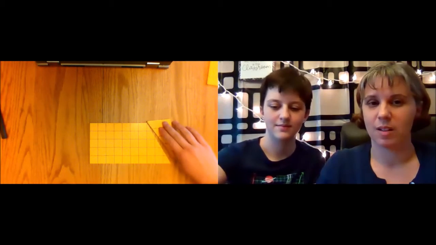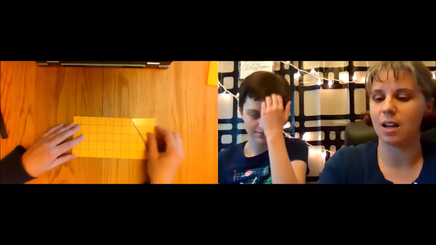This is a parallelogram that we can't count up all the squares. But Abby, can you help me transform this parallelogram into a shape that we can count all the squares on? She broke off the piece that was attached on this side over here, and she moved it and stuck it on right there. Now look, all of those pieces of squares now have whole squares. And now we can find the area.